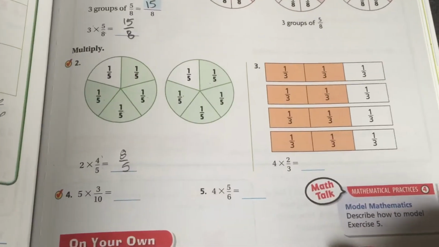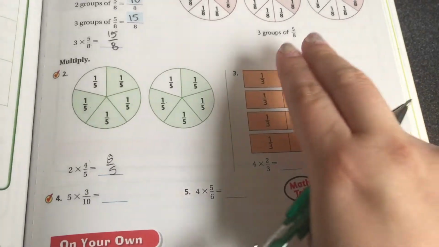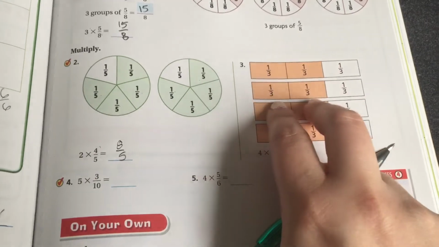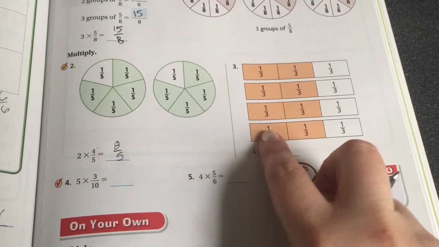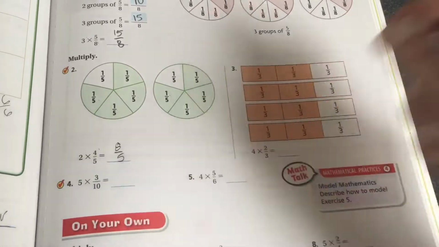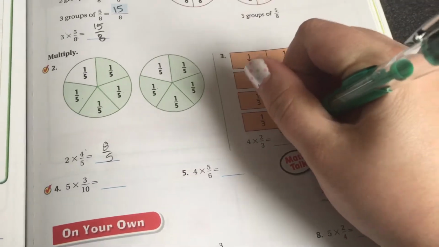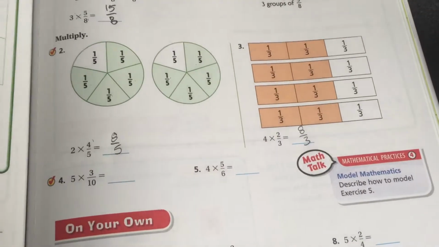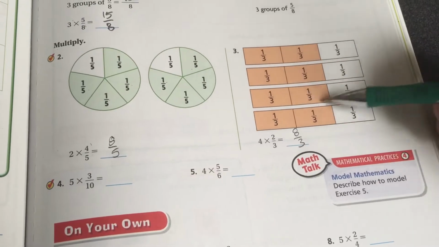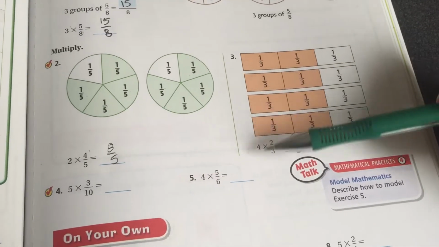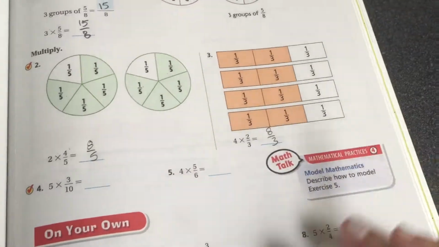Number 3, to give you the model again. So it's 4 times 2/3. So here's 2/3, 2/3, 2/3, and 2/3. So that'll be 1, 2, 3, 4, 5, 6, 7, 8. 8/3. Same denominator. I've not changed the size of my pieces. We're just multiplying to change how many pieces there are.